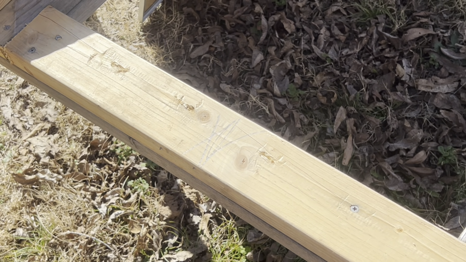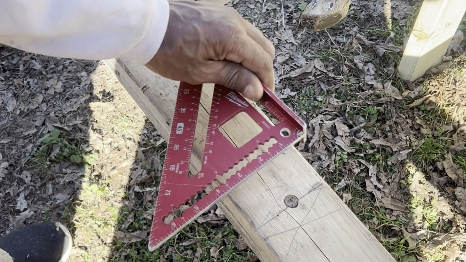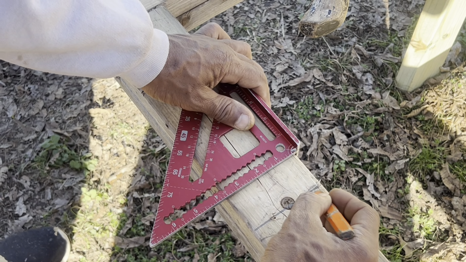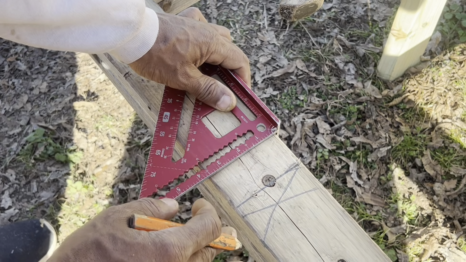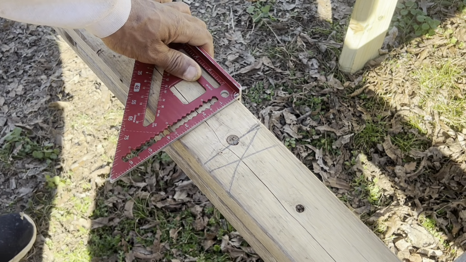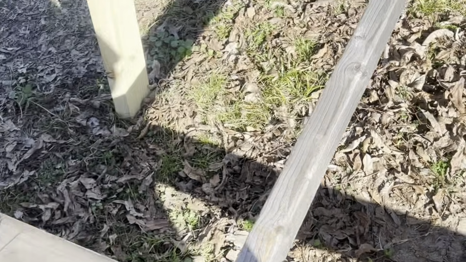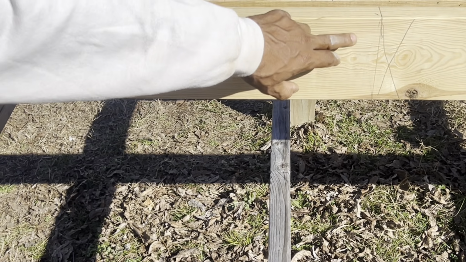Okay, now let's go on the other side of our building. Okay, now I'm on the other side of my building. As you can see, here's my center line, and I've got my X on the right side of my line. Okay, this is my rafter. Same thing right here. And look up here at my ridge board. You're going to lay out your ridge board the same way as well.